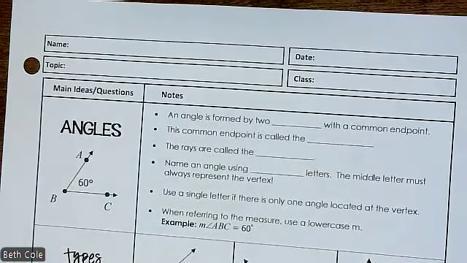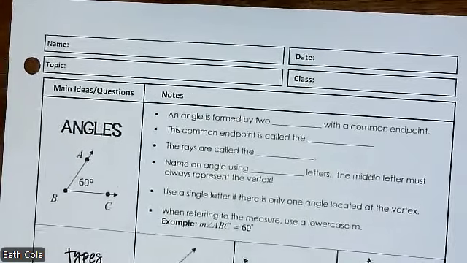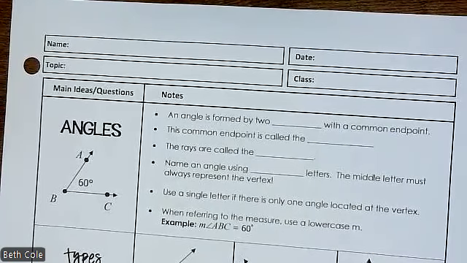A lot of vocabulary. You're not even going to really work out any math problems. It's just all vocabulary and how you name angles. So last time we did segments. Today we're going to do angles.